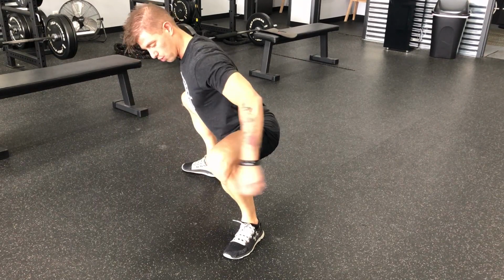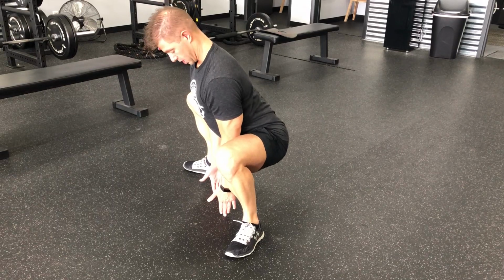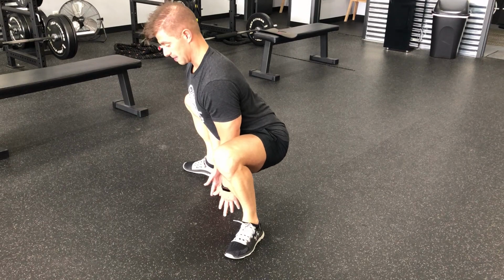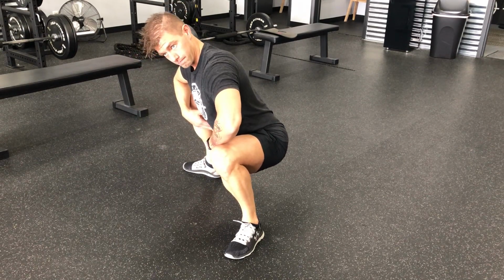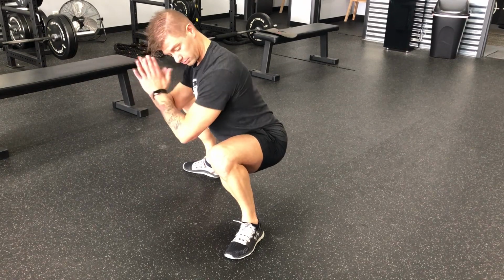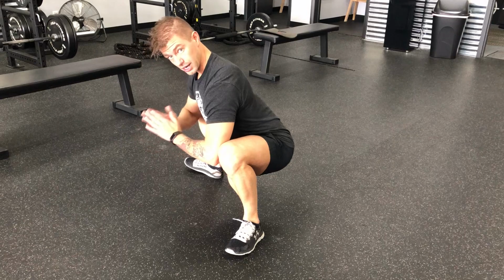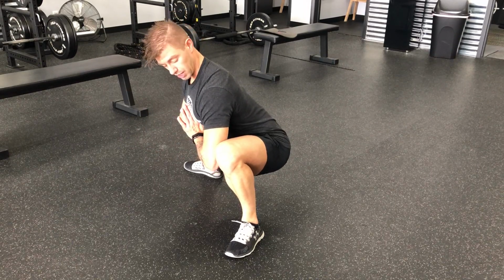You want to keep them out by activating your glutes and trying to touch the floor with your fingertips right here, okay? This is pretty tough because you have to hold a squat. And you can even, if you have really tight internal thigh muscles or adductors, you can use your elbows to push those knees out. And I'm actually getting an inner thigh stretch right now going on too, as well as opening up my hips. So this is a great position.